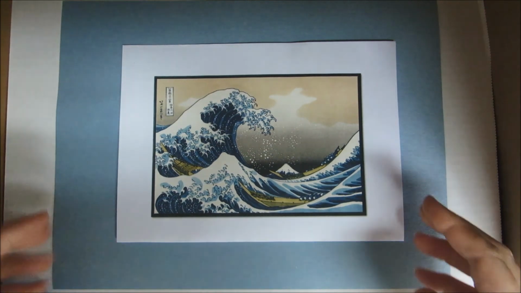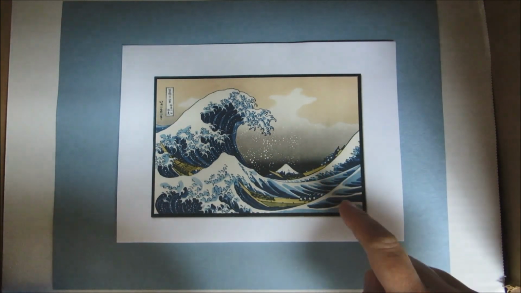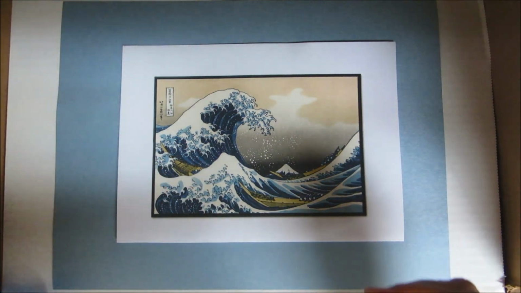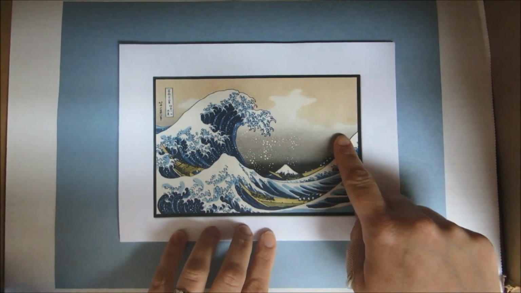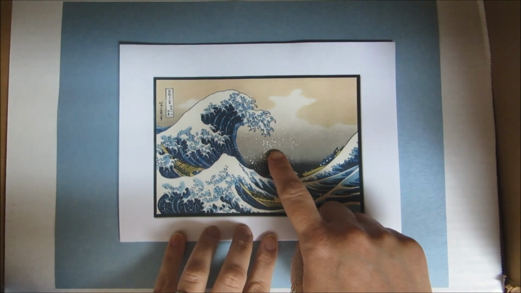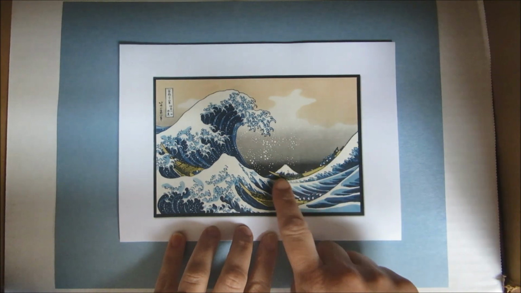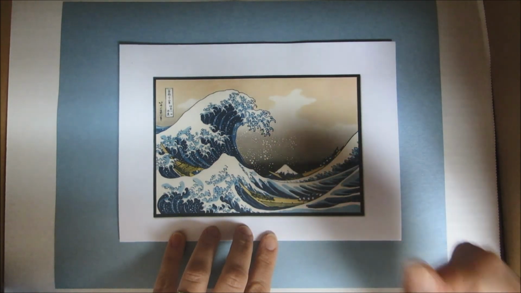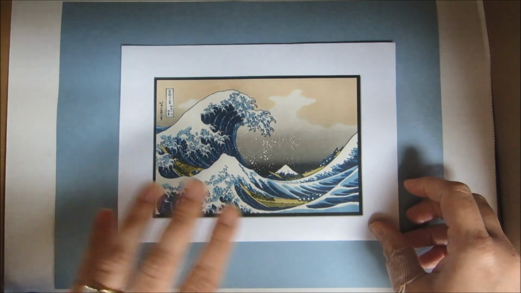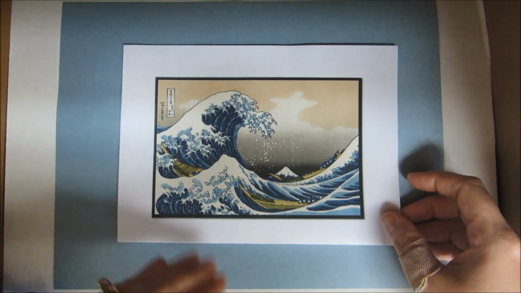So let's take a look at our background first, because we have to start from the back and work our way forward. You can see this gray tone back in here, the dark gray and the light gray. It's kind of like a fog behind Mount Fuji. It almost looks like there's a storm coming from that way. So we're going to recreate that same look in our picture.